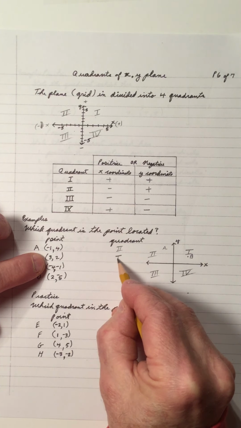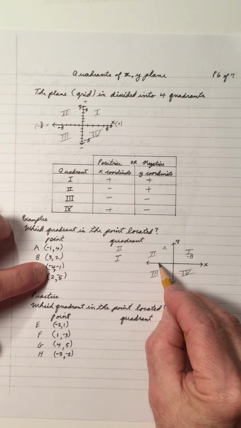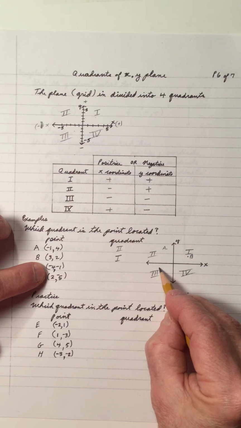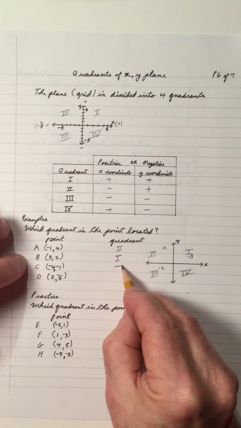C, -4, -1. X is -4 is to the left. Y is -1. So there's C right there. So it's quadrant 3.